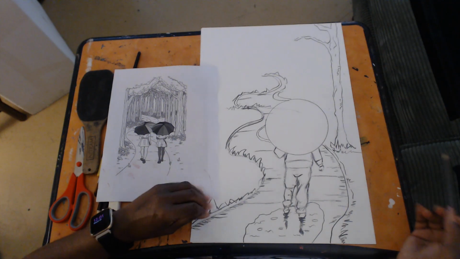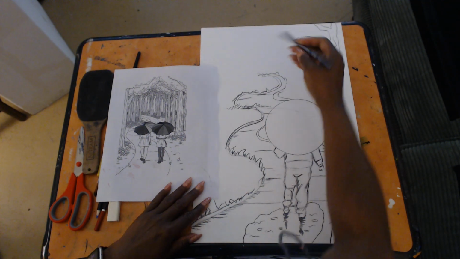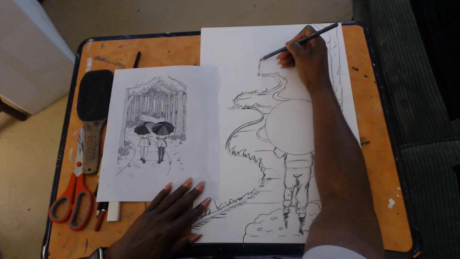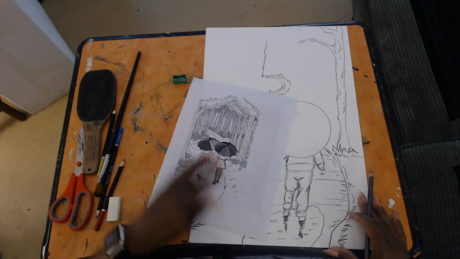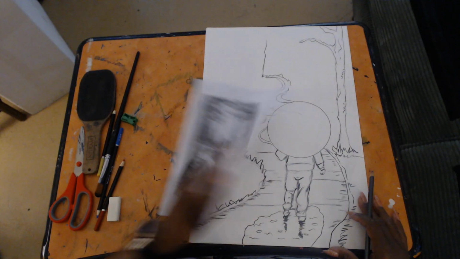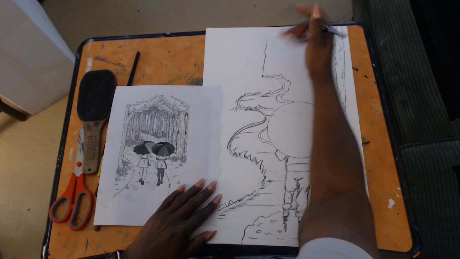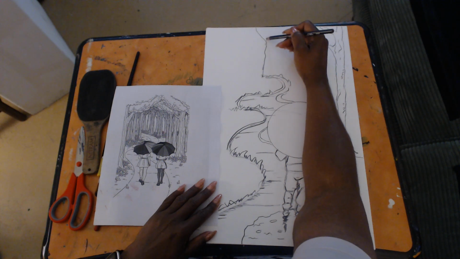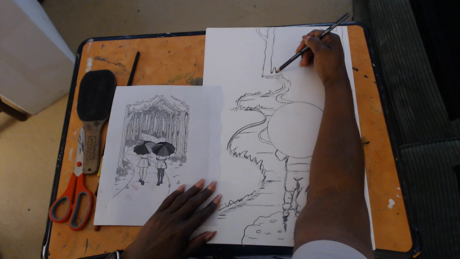Now I'm making this my own. I'm making it my own work. And then I'm going to utilize some of the trees from this side of the paper and this side, leaving a little space right here for my sky. This is a quick drawing lesson for everybody.